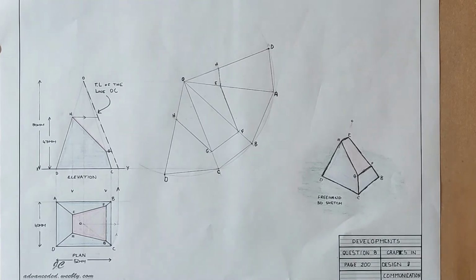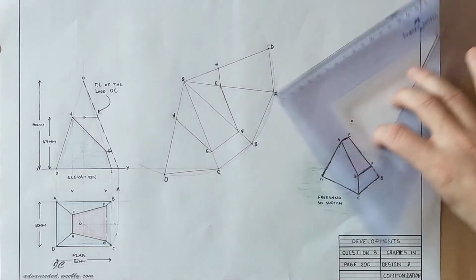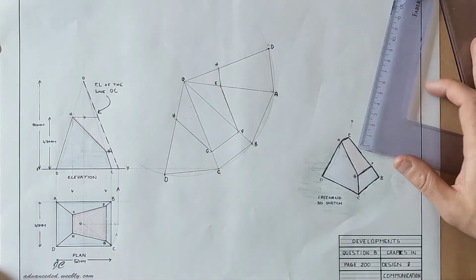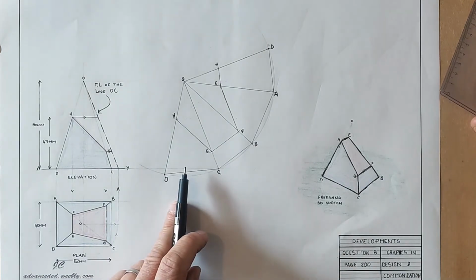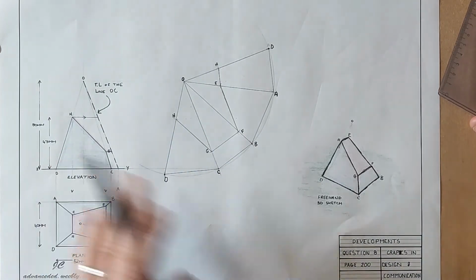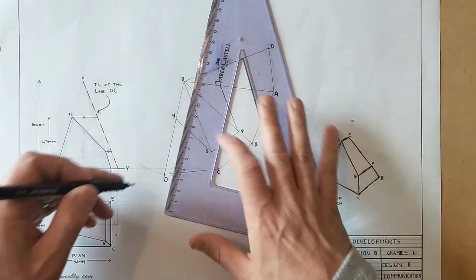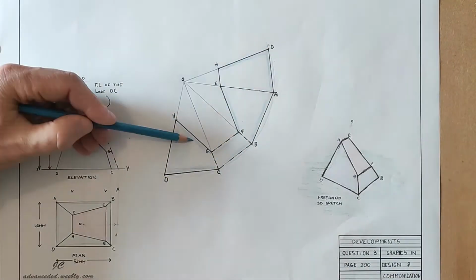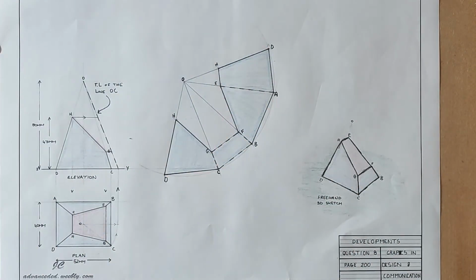So I'm just going to highlight that now, leaving the dashed lines where they're supposed to be for the folds. I'm just going to draw it in heavy just to make it stand out that bit more. So as you can see here, I shaded it and coloured in my lines that bit heavier to make it stand out, which it does straight away.